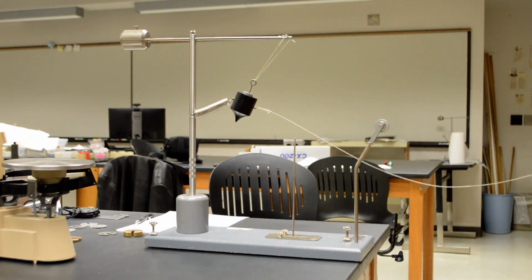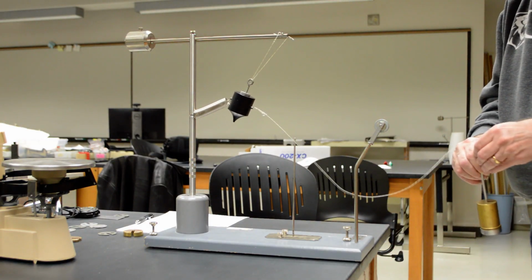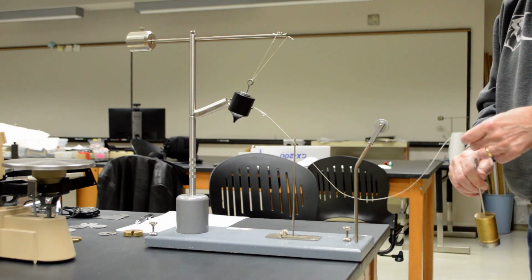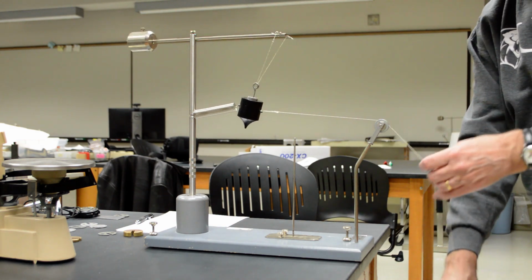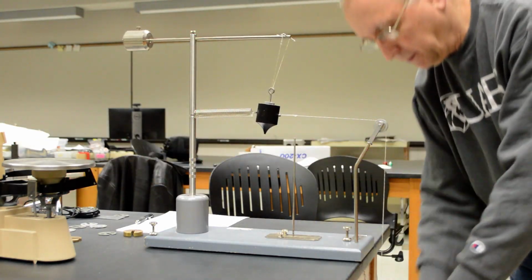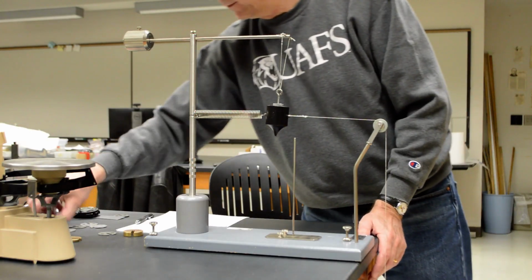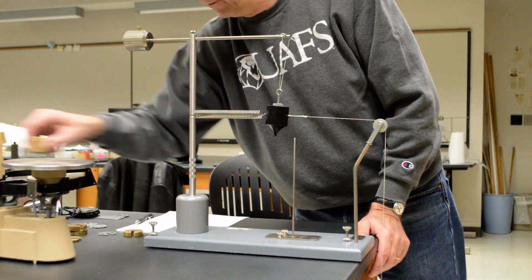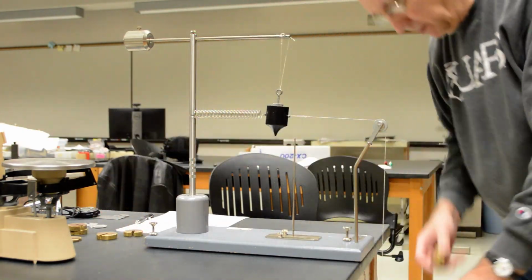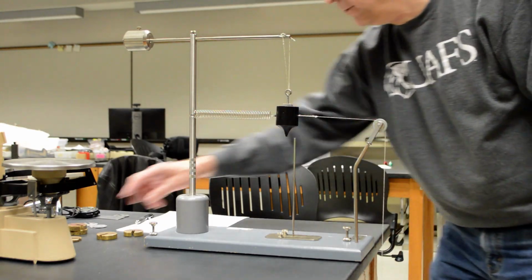So I've got 600 on my hanger right now. And of course that's not enough. So here's a 200, that's still not enough. Here's another 200, still not enough.